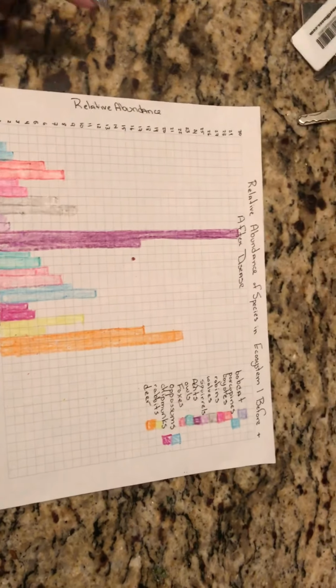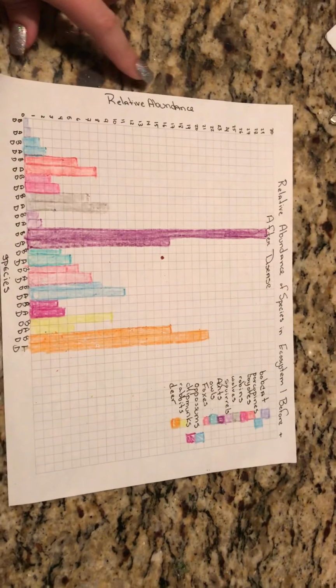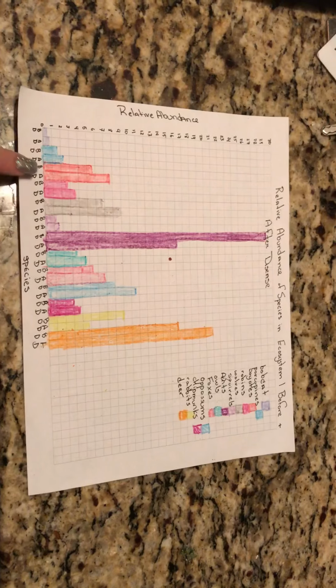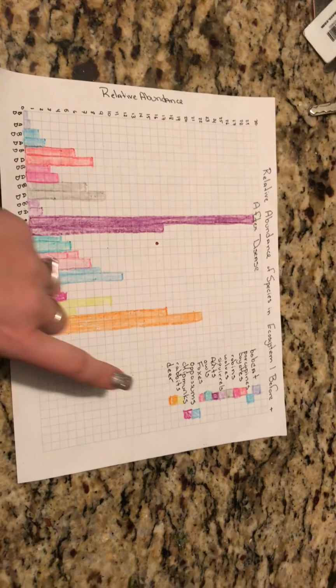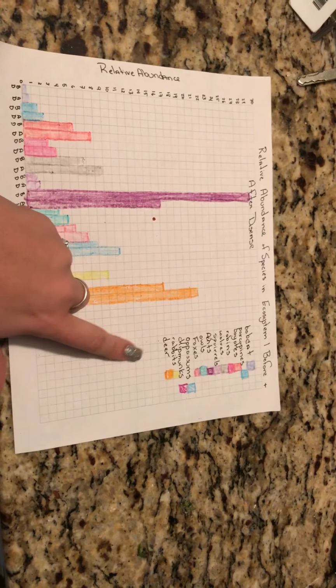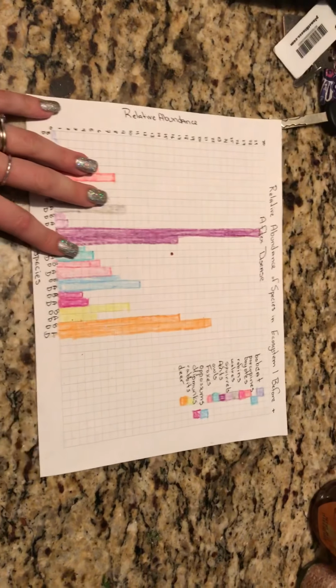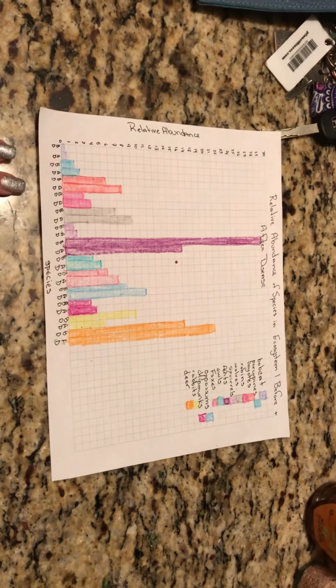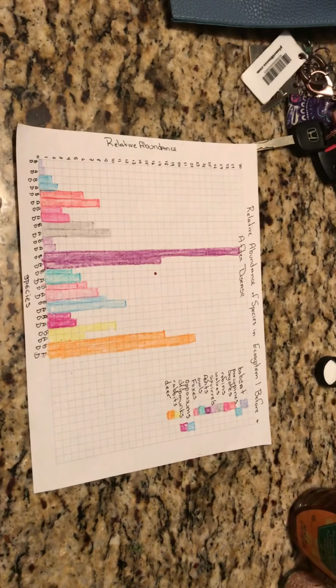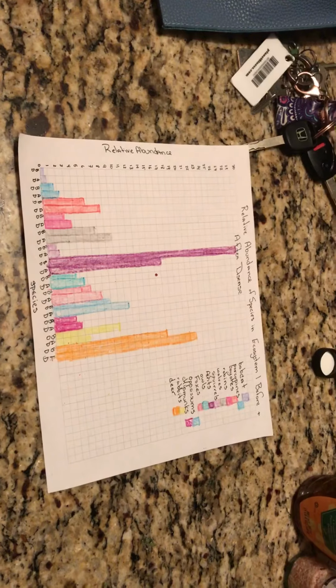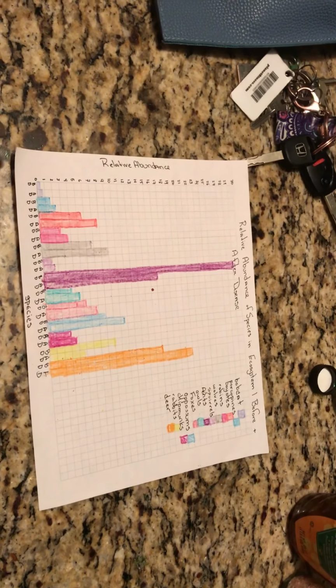So my relative abundance is on my y-axis, and my species is on my x-axis. Now I put a key for my species up here because we have a ton of different species, so I use different colors for each species. And I graphed my relative abundance numbers from my first set of calculations and my second set of calculations for ecosystem 1.